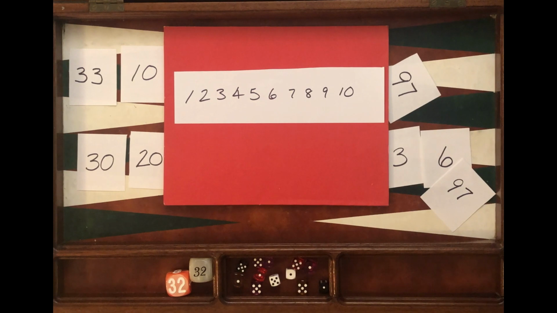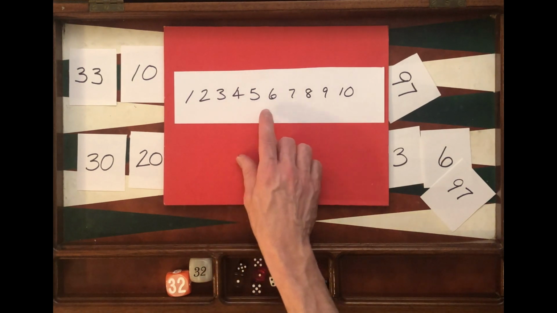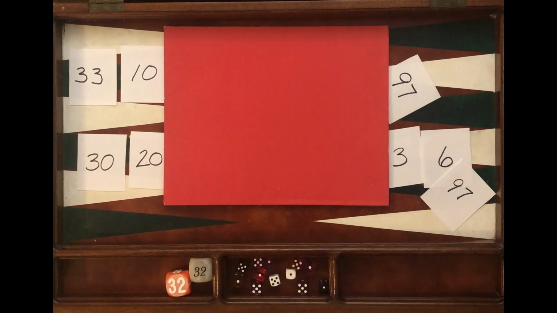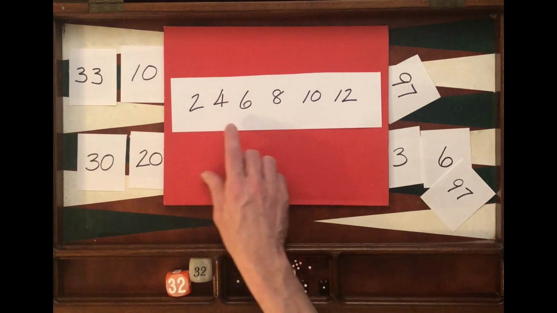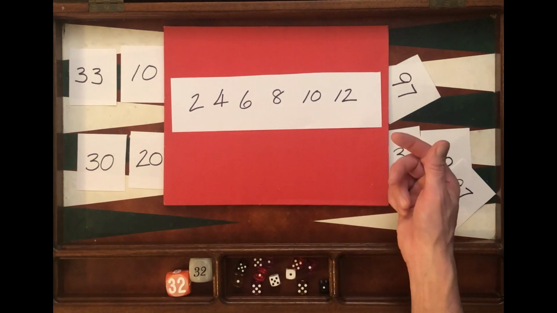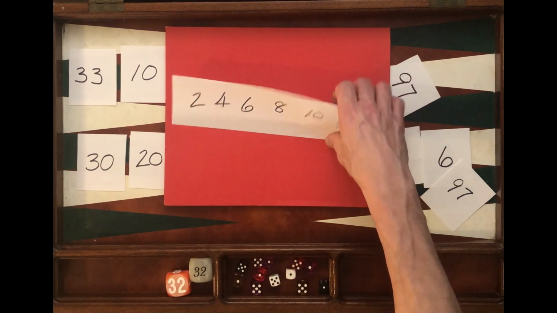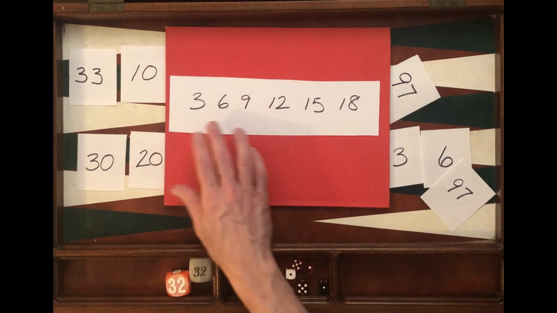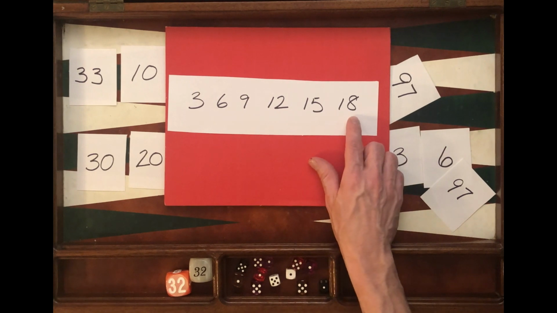Let's count up this number sequence. 1, 2, 3, 4, 5, 6, 7, 8, 9, 10. Let's do a sequence by 2s. 2, 4, 6, 8, 10, 12. Let's do a sequence by 3s. 3, 6, 9, 12, 15, 18.